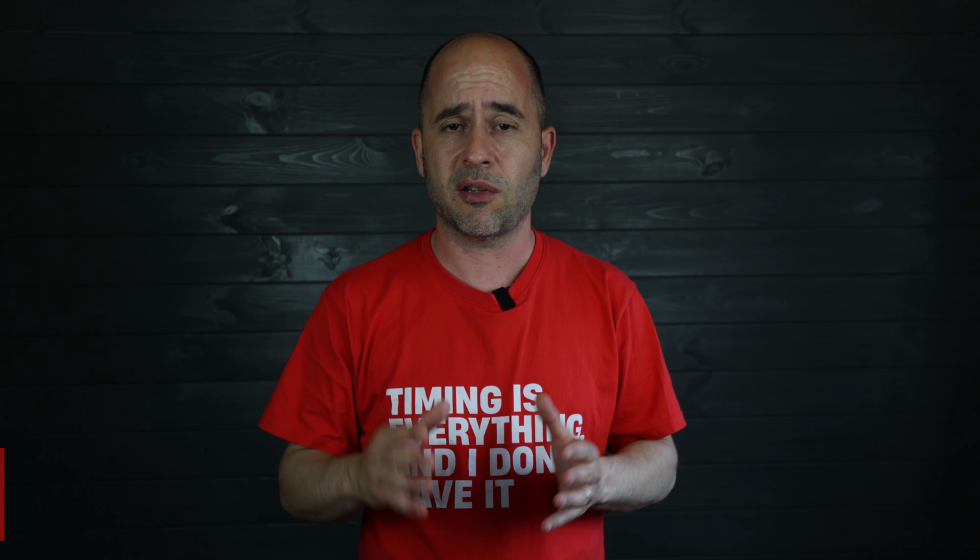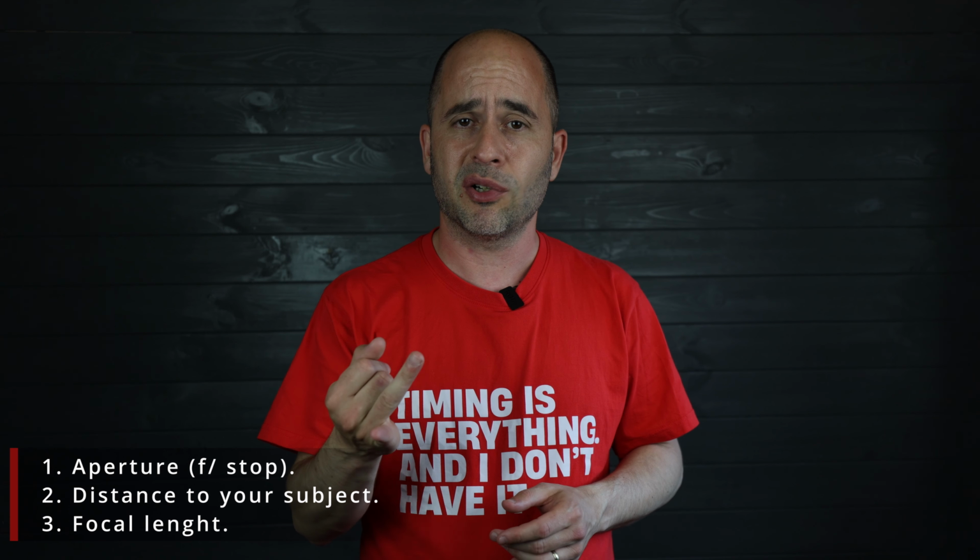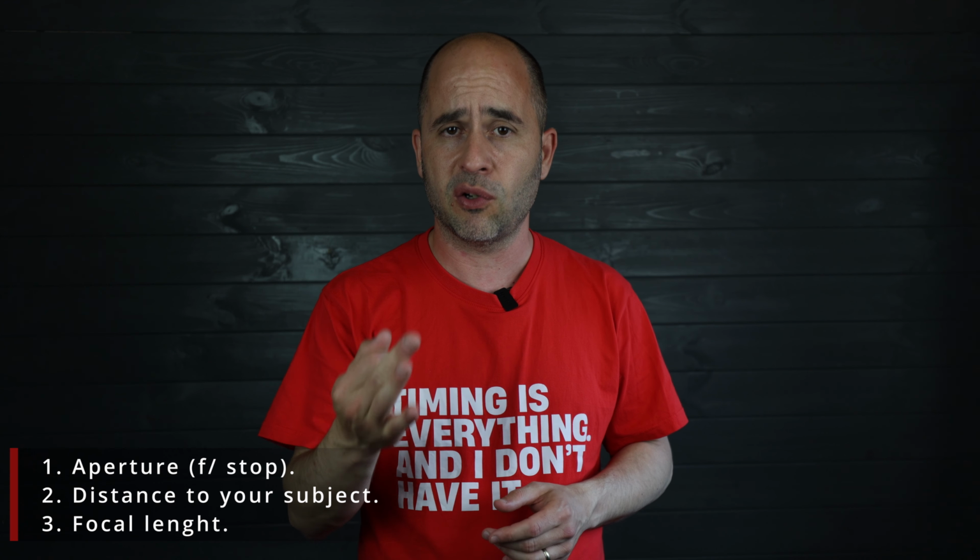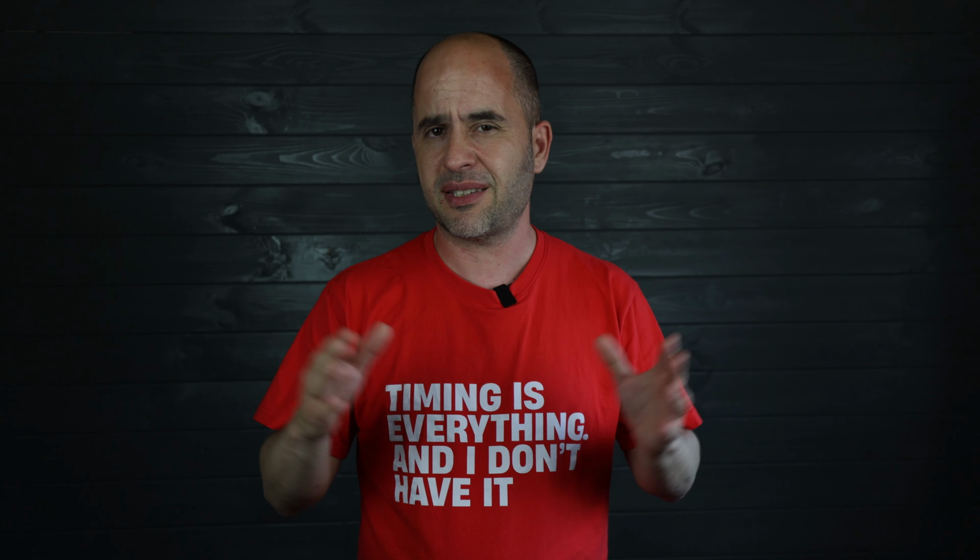Here's the truth, depth of field is the distance between the nearest and the farthest things that look acceptably sharp in your photo, or in human terms, it's how much of your photo is in focus or not. It depends on three things: your aperture, your distance to the subject, and your focal length. And if that sounded technical, don't worry, I'll explain it like we're both sleep deprived and holding lattes.